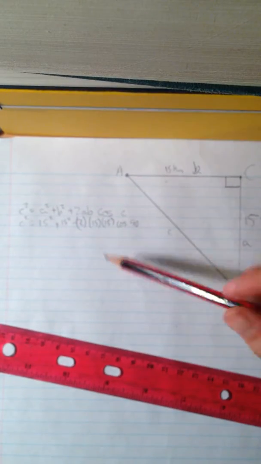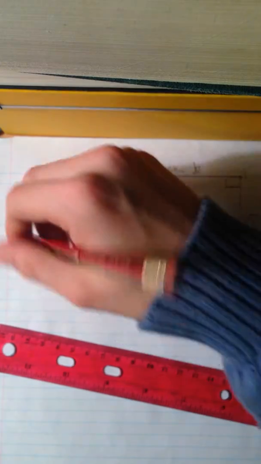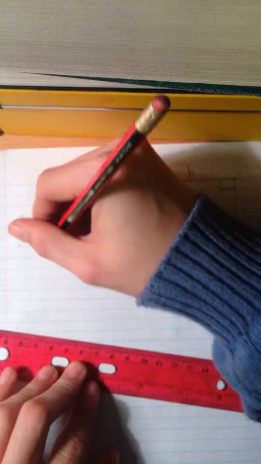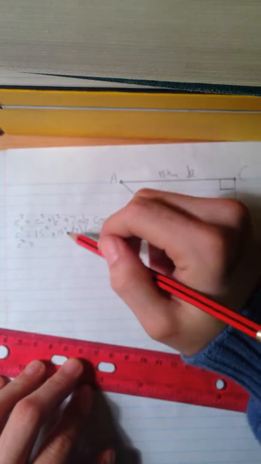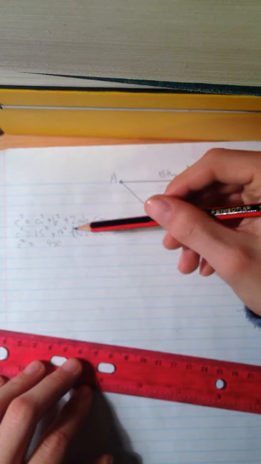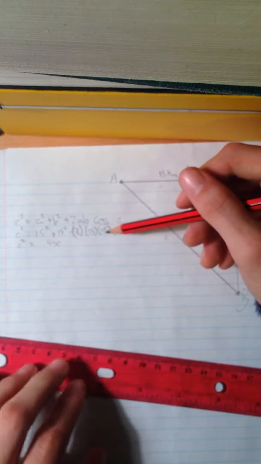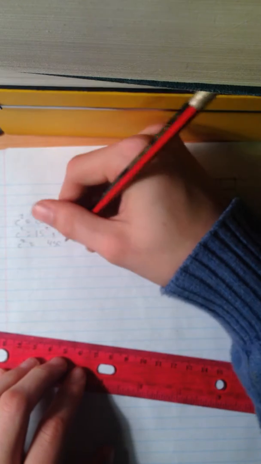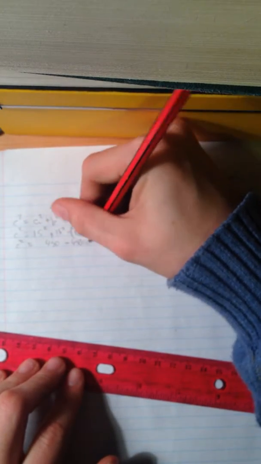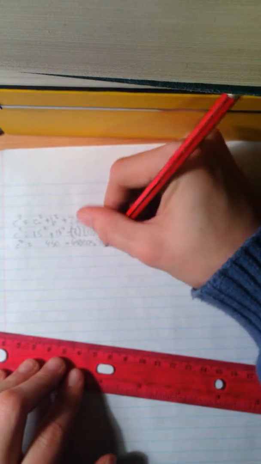Let's simplify this first so it's clear to see. 15 squared plus 15 squared is 450. 15 squared times 2 is also 450, so minus 450 cos 90.